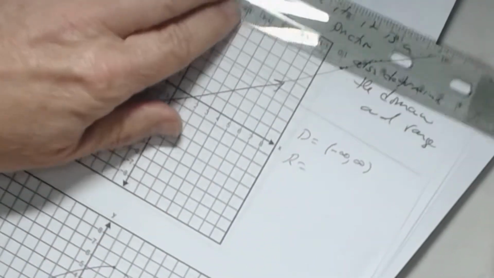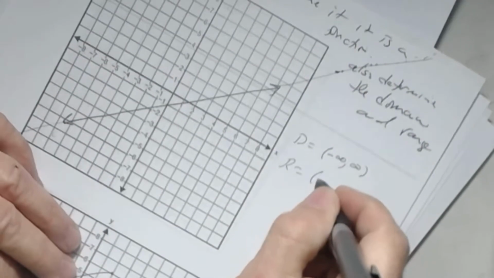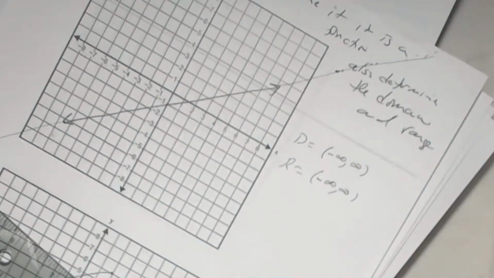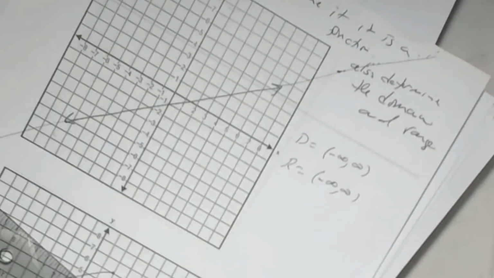No, because the arrow keeps going, to positive infinity. For a line that rises or falls, the domain and range is going to be negative infinity to positive infinity. That's always going to be your domain and range for both of them.